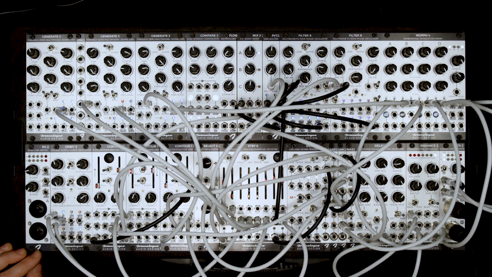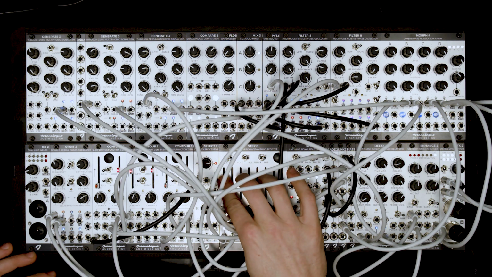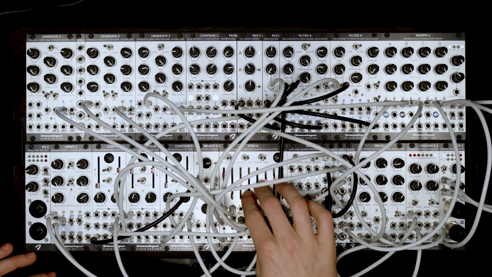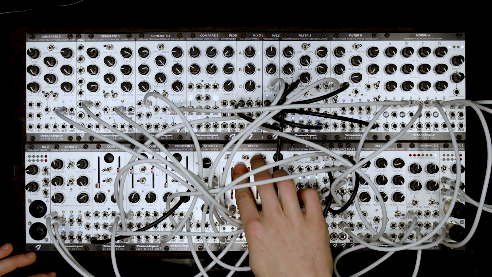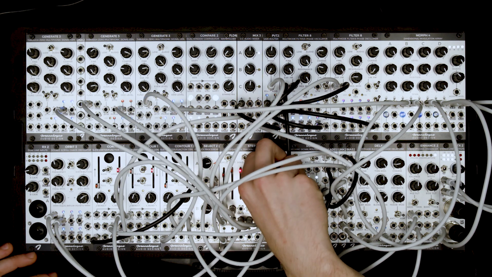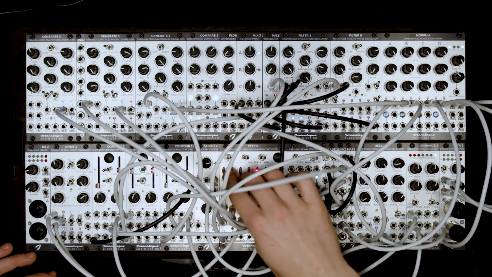This way you can also scale your outcoming random voltages to your destination so they stay within a musical range. So yeah, let's put all the sliders back up and let this patch play out a bit.